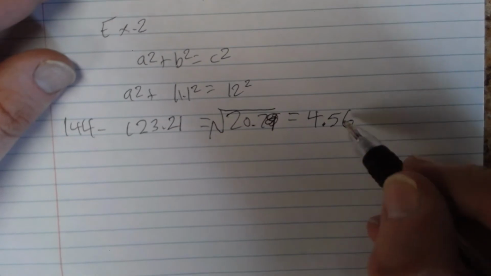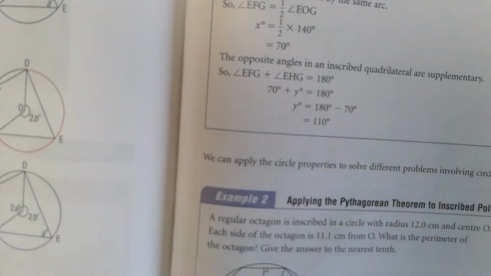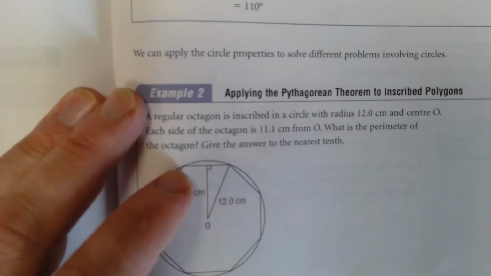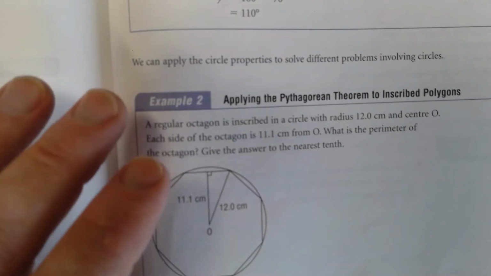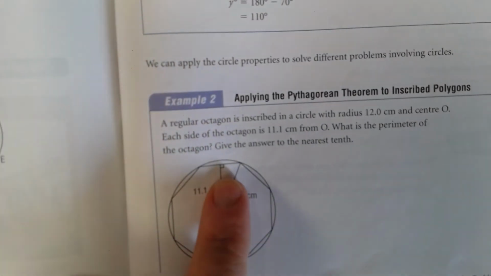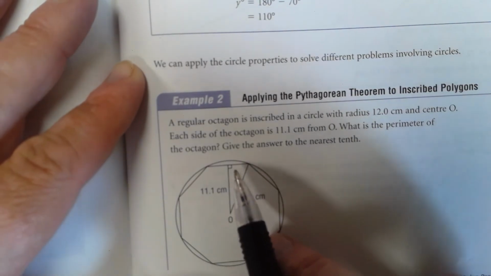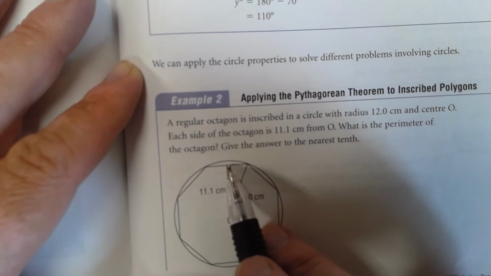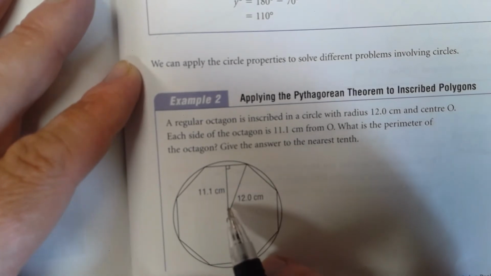So one side of the triangle is 4.56. Let's look back at our triangle now. So we now have the short side of this triangle is 4.56. This is a bisector. If this is coming in from the middle, then this is splitting this exactly in half. So if this is 4.56, then this is also 4.56, because this is coming up from the center of the circle.